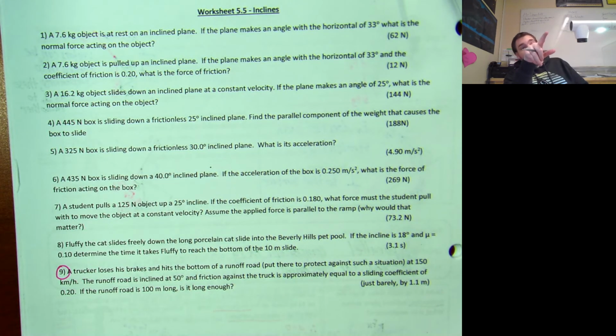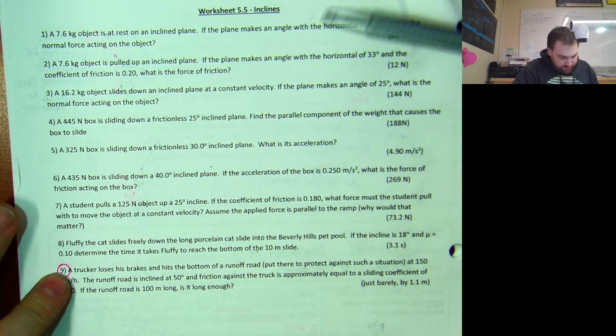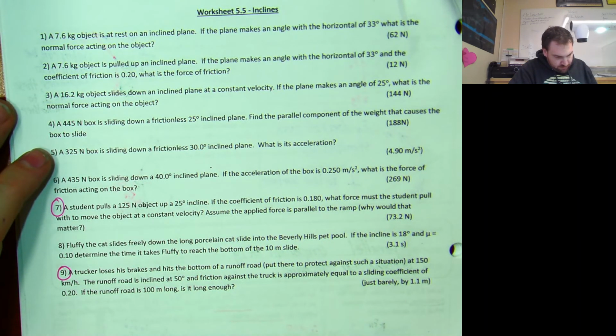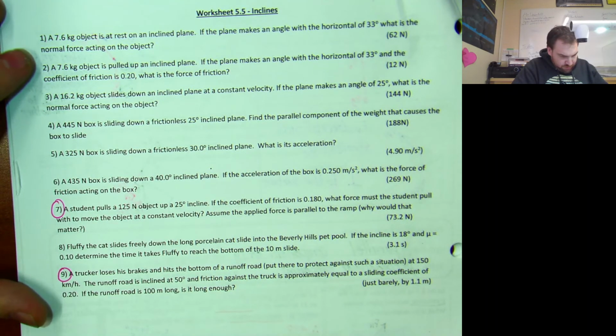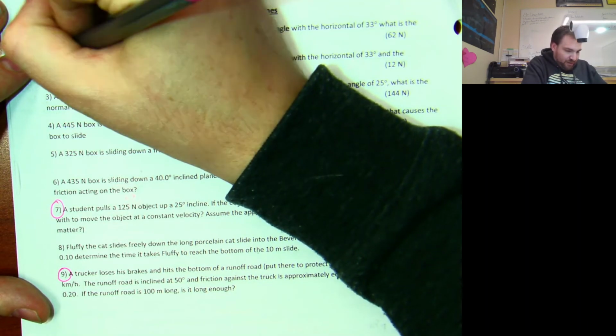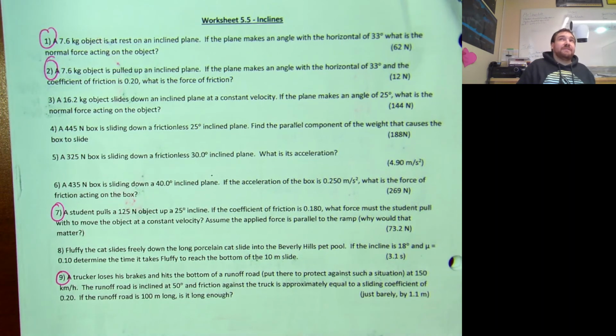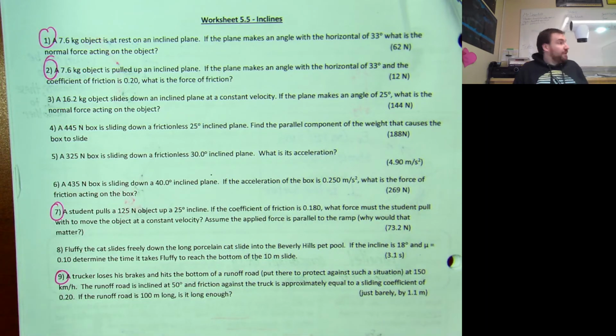The reason I'm not assigning all of them is because I want you to save some for the review, because I don't have any incline questions on the review. That's why I don't want you to do all of them. We're going to do 9. We're going to do 7. You're going to do 3 or 5. No, even numbers. Actually, no, the other ones are really easy. We're going to do 1 and 2. 1, 2, 7, and 9. We'll leave the rest of them for you to go back and look at when you review.